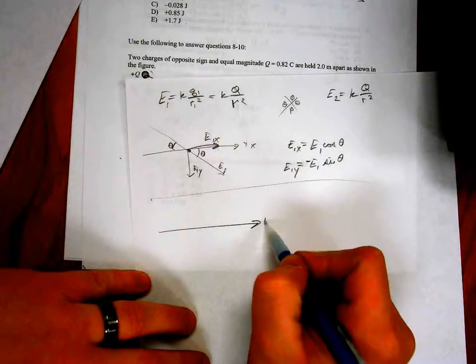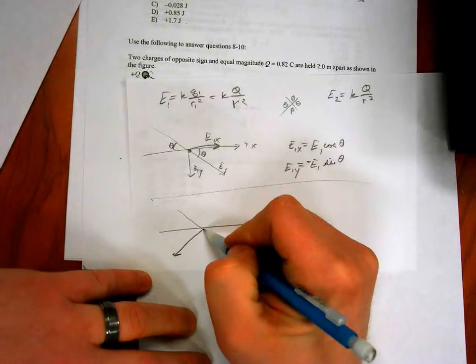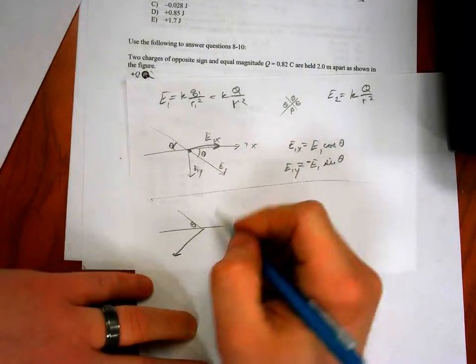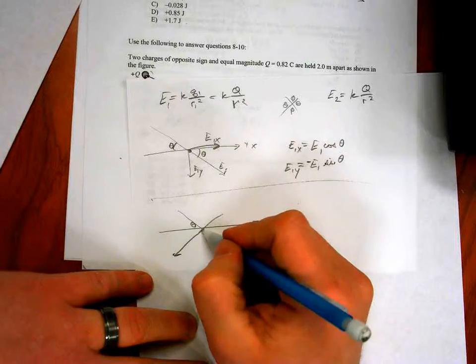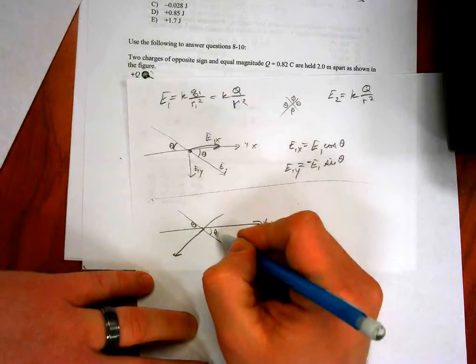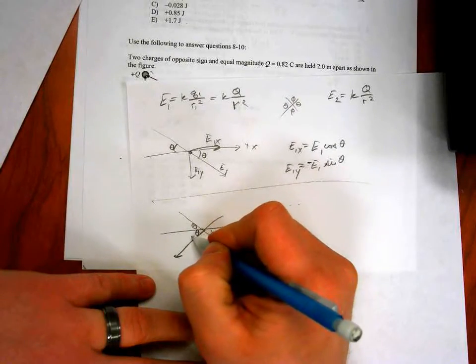All right. Now I'm going to look at E2. And let's see, I know this is theta. So that is theta, and this will be theta as well.